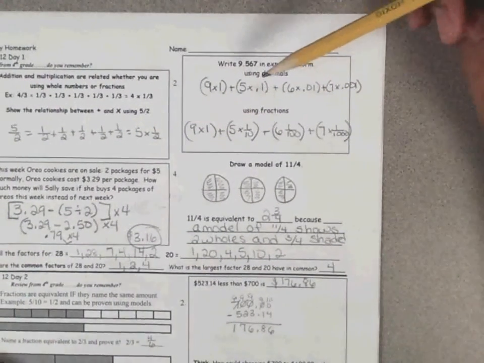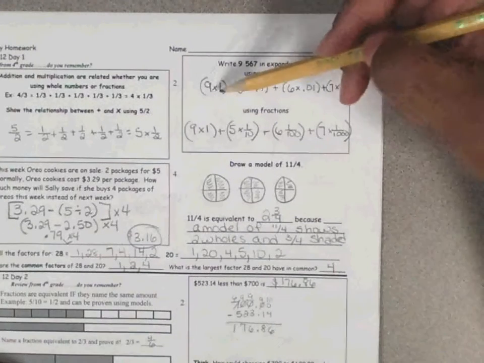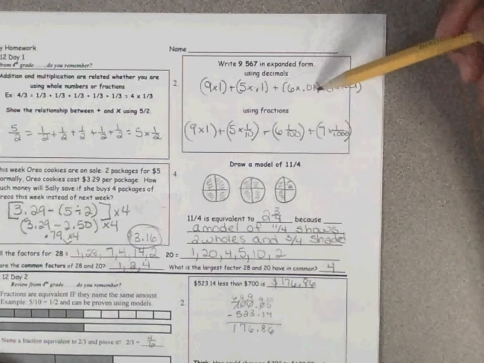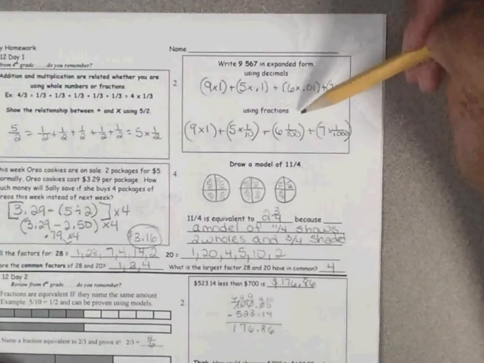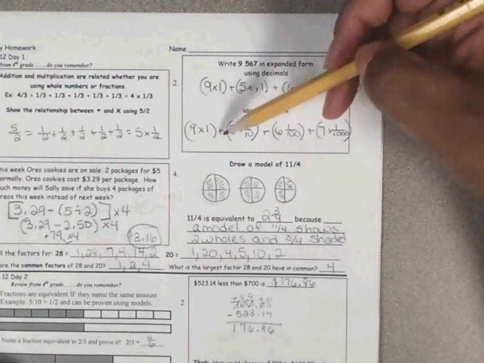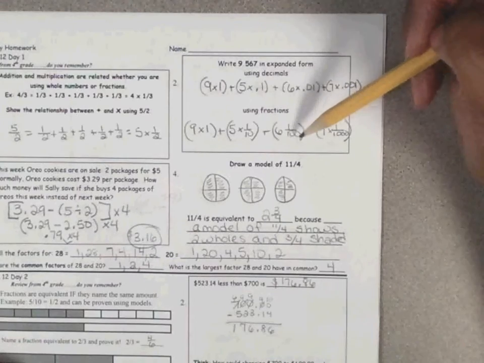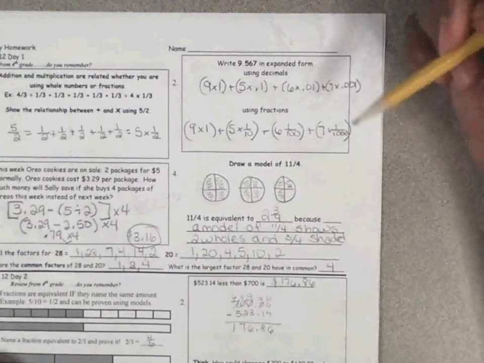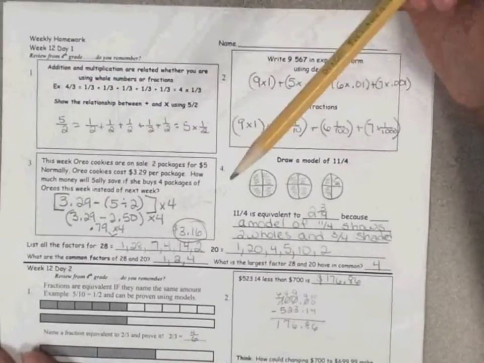Write 9 and 567 thousandths in expanded form. 9 times 1 plus 5 times 1/10 plus 6 times 1/100 plus 7 times 1/1000. Using fractions, 9 times 1 plus 5 times 1/10 plus 6 times 1/100 plus 7 times 1/1000. That was using fractions.